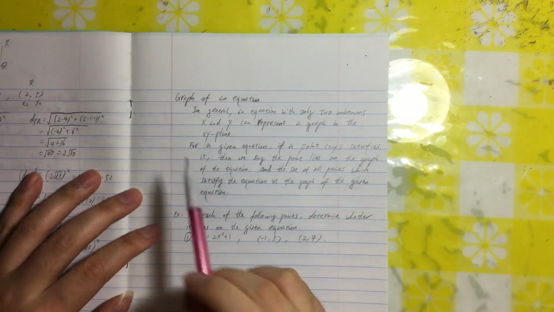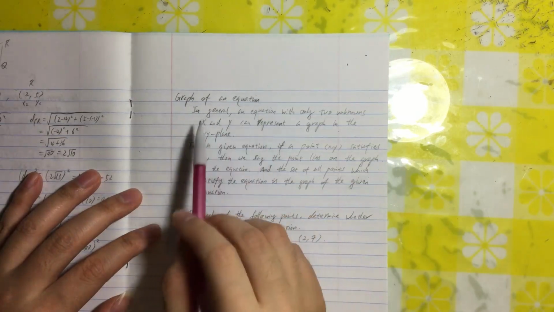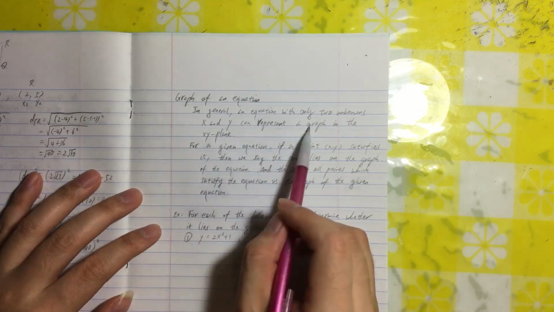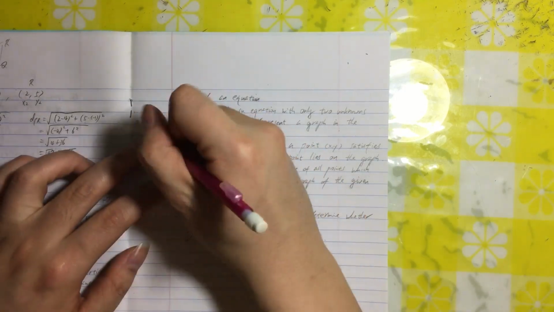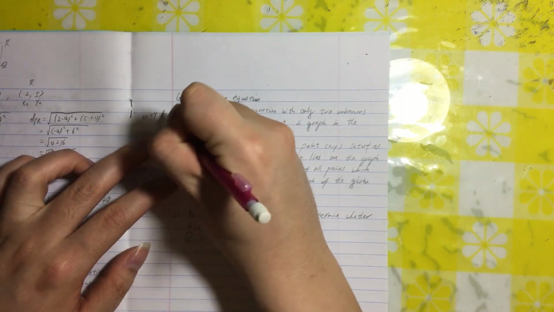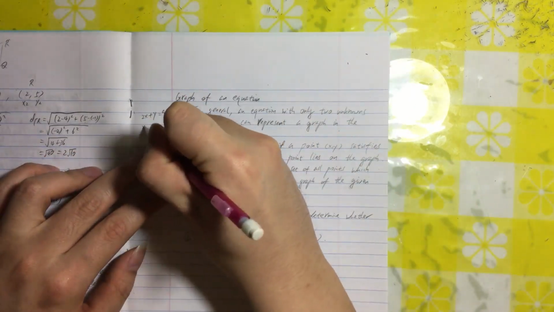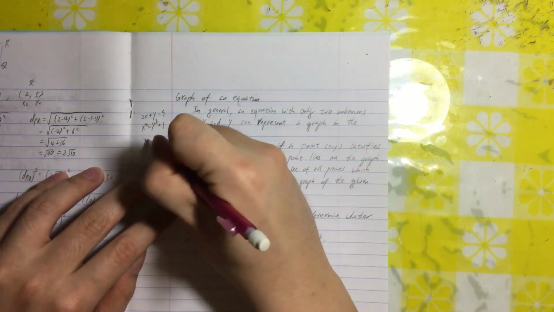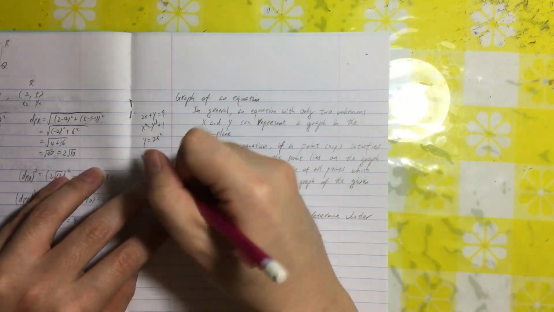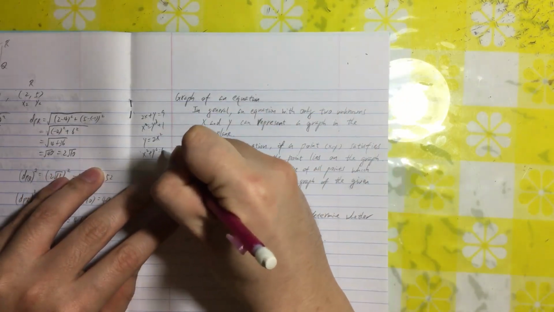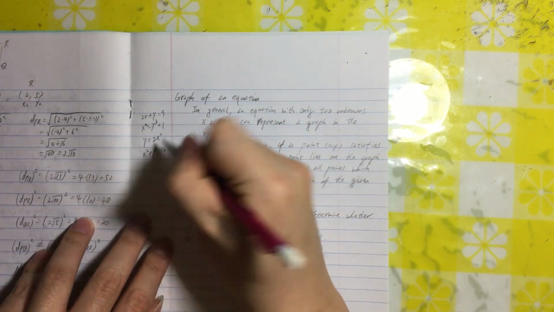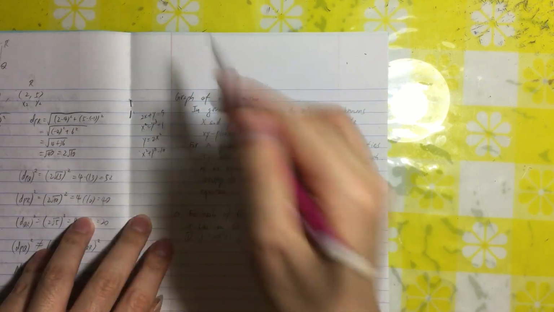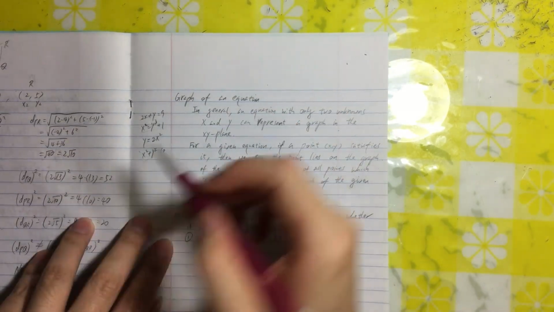Next, let me introduce the graph of an equation. In general, an equation with only 2 unknowns, x and y, can represent a graph in the xy plane. For example, 2x plus y equal to 9. X squared equal to y cubed plus 1. Y equal to 2x squared. X squared plus y squared equal to 10. Those are equations with 2 unknowns. All these equations can represent a graph in the xy plane.